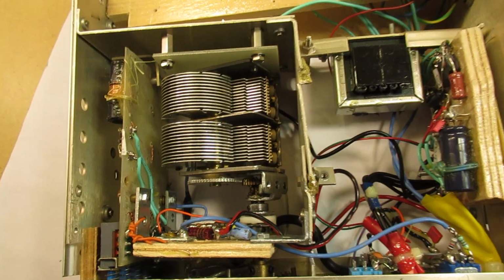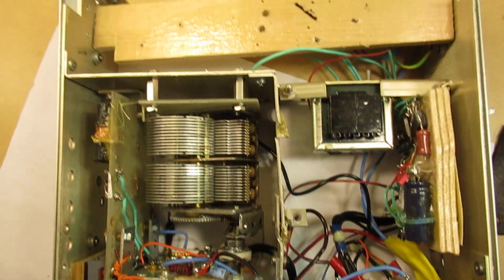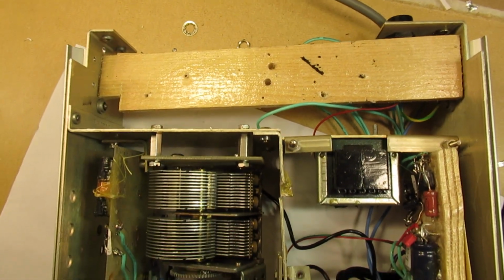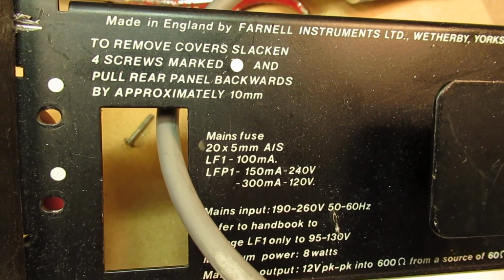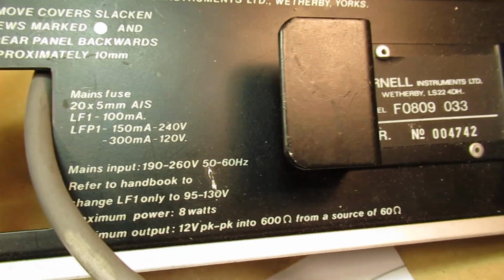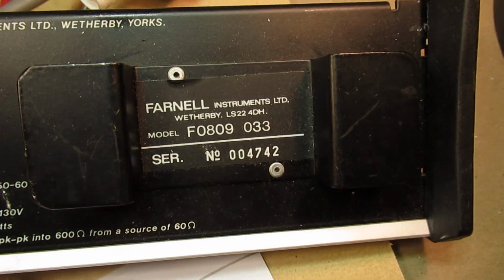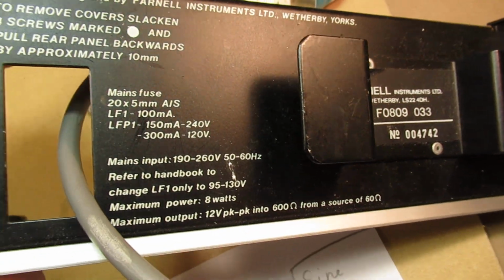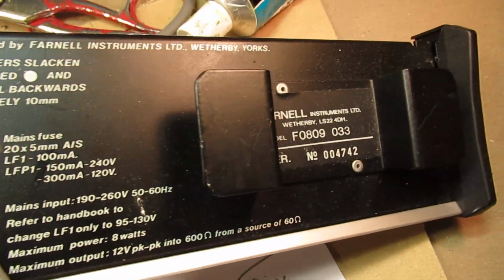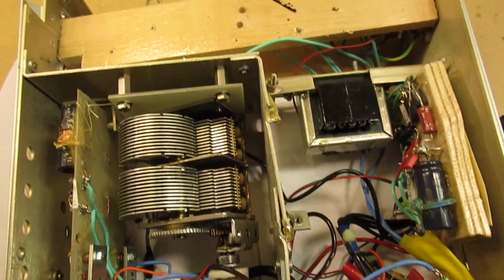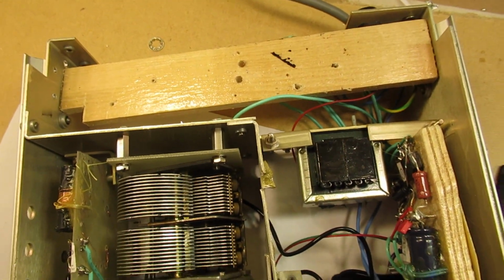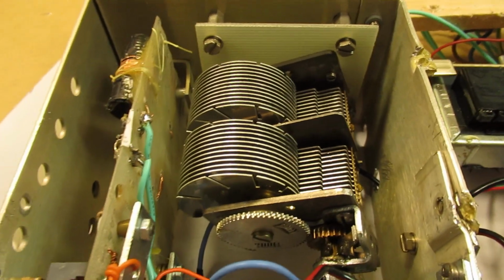So this is a reuse of a generator made by Farnell. Very good. It originally worked, like I told, up to 10 megahertz, but as a hobby circuit I cannot get it higher than approximately 2 megahertz.